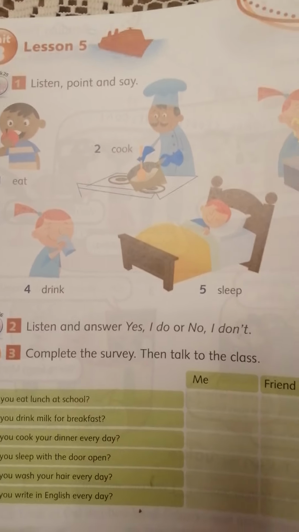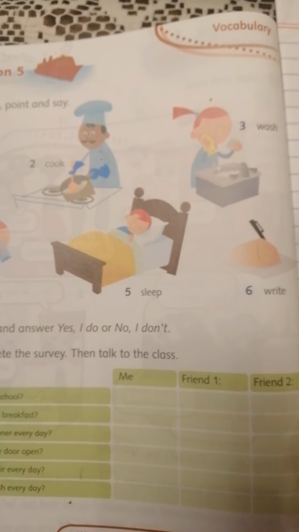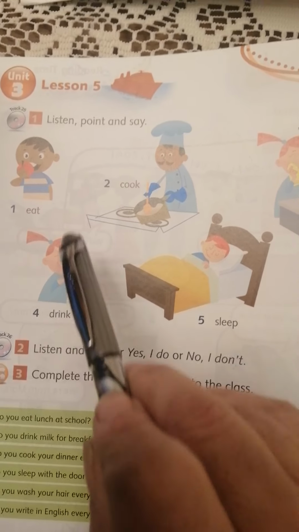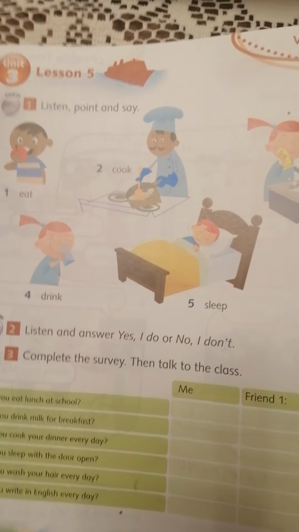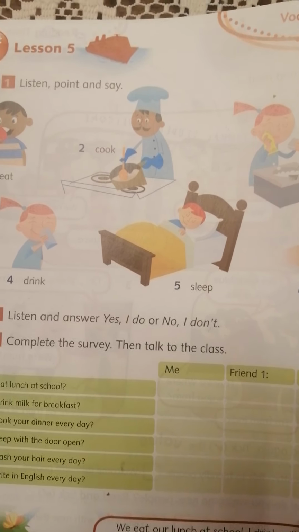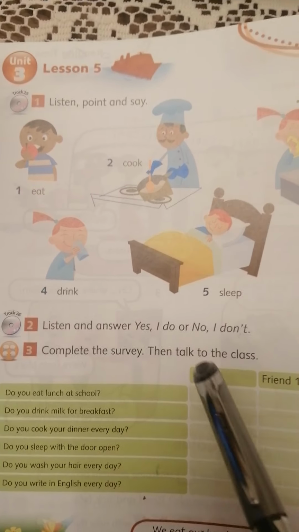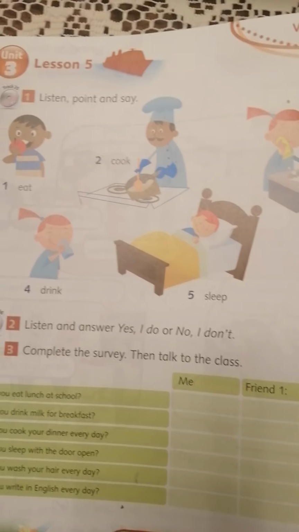Now, my dears, let's go back to these verbs. Eat, cook, wash, drink, sleep, and write. As I mentioned in the lesson, these verbs are called action verbs, which show us what the subject is doing. Now, look at exercise number 2. Listen and answer using yes, I do or no, I don't. Listen together.